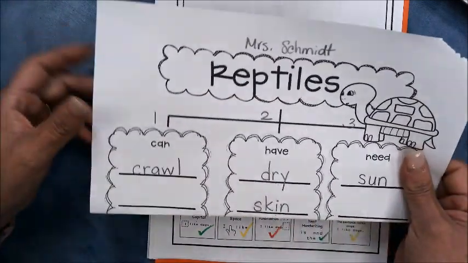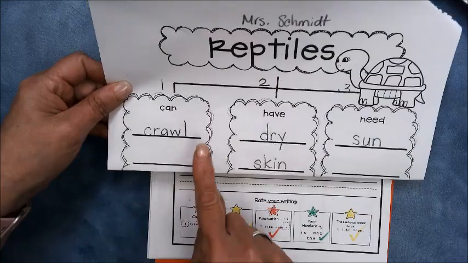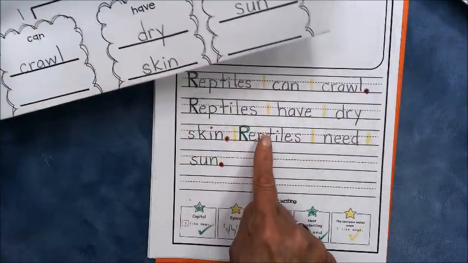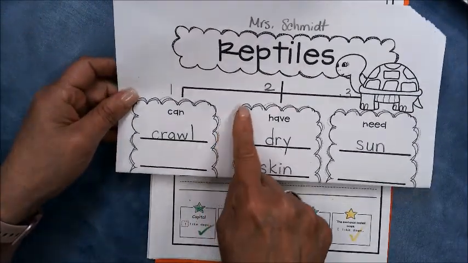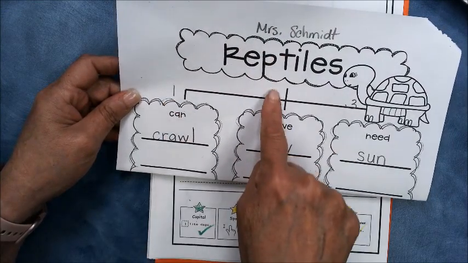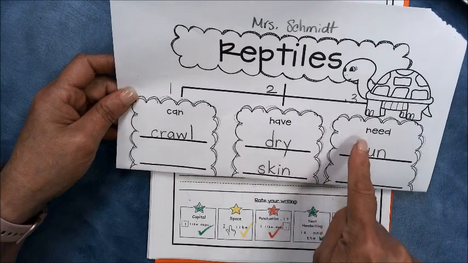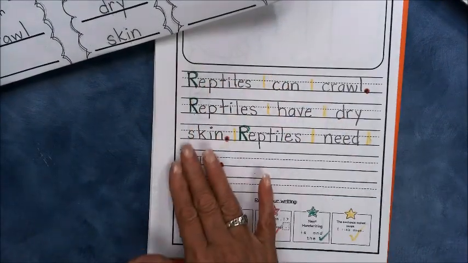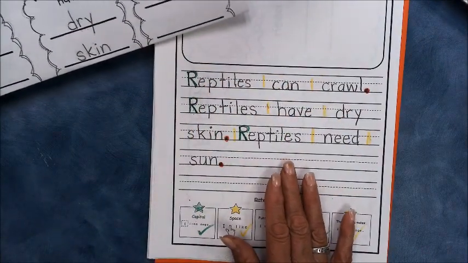Oh, I am so excited that I got to use my tree map today. Tree maps are very helpful when we're doing our writing. This is called a thinking map. It helps me think about my sentence number 1, sentence number 2, and sentence number 3. And then it helps me keep my writing nice and neat and organized.